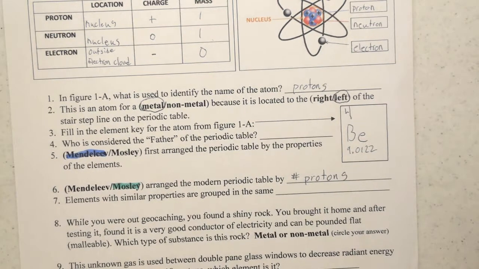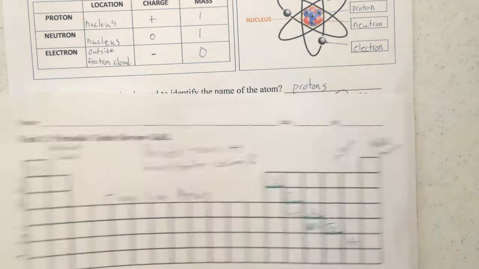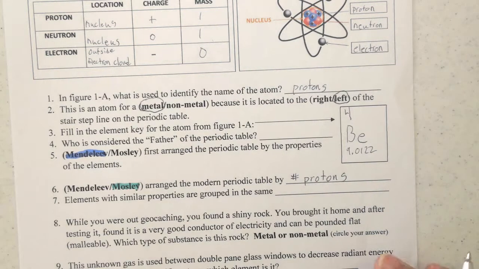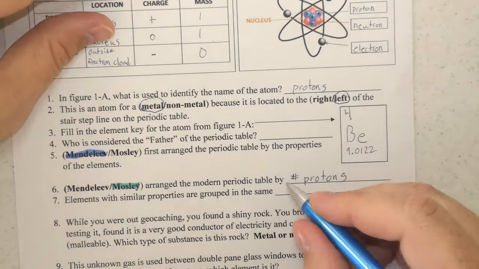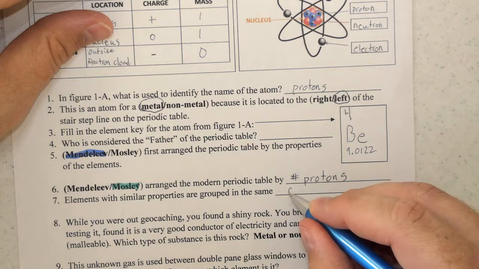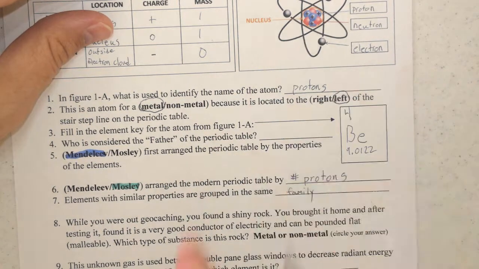And elements with similar properties are grouped in the same, what was it going back to here? Same, what words seem similar? Groups and families. Okay, that's why they are called groups or families, because of those similar properties. So in the same family. Remember, family is up and down columns.